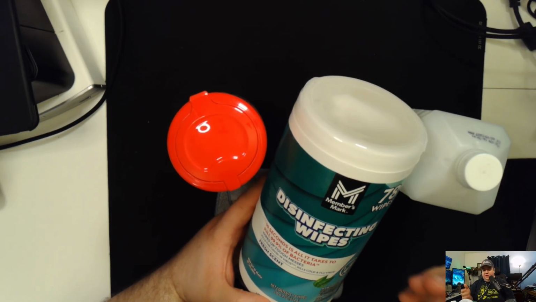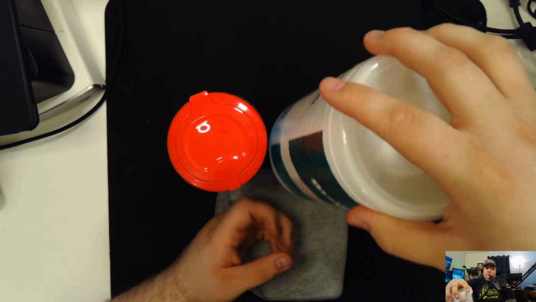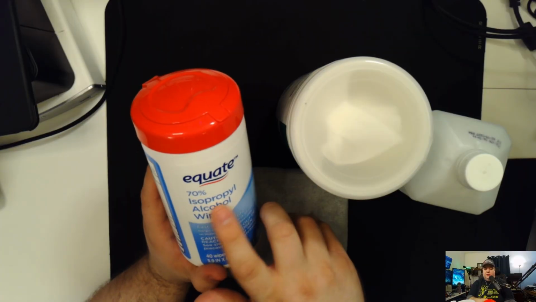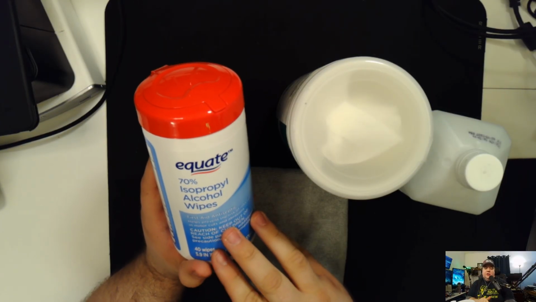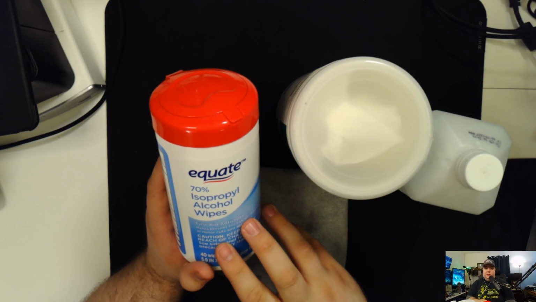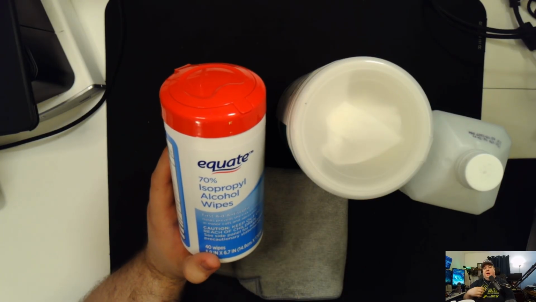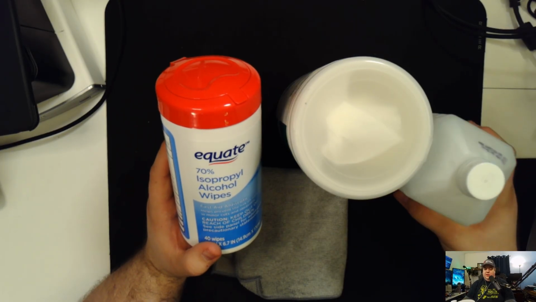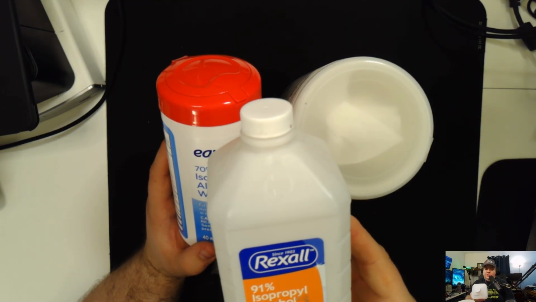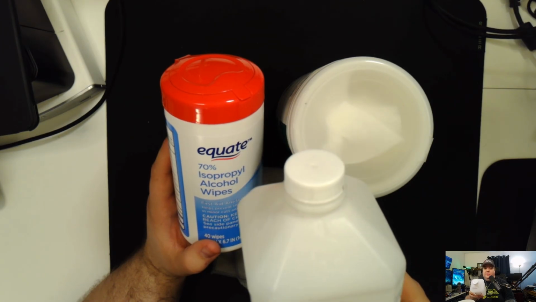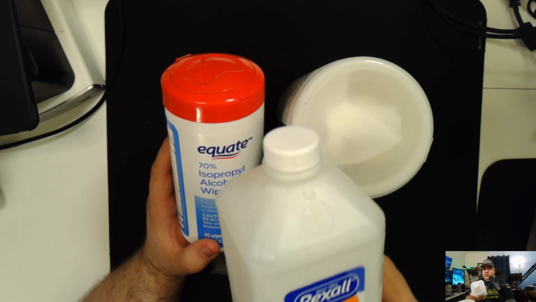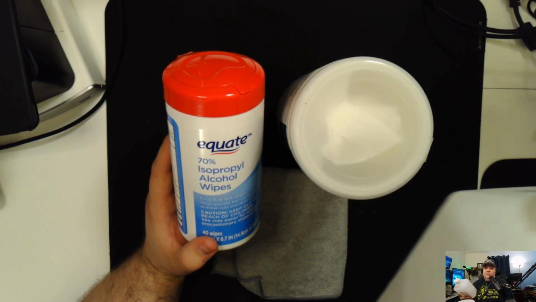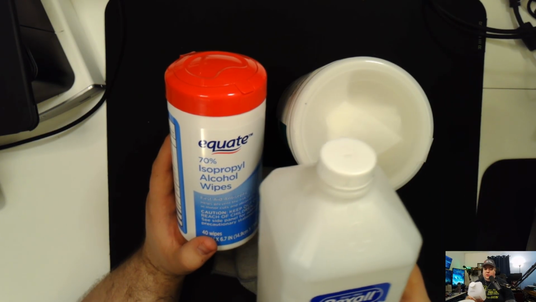This is very easy to use, but I don't use this on components. What I actually use on components is 70% isopropyl alcohol wipes. This is what I use to wipe down most of the components that I come in contact with. If it's still not getting good enough, then I have this 91% isopropyl alcohol that I use with a very, very soft brush, like a toothbrush, and it will definitely clean it. But once again, you have to get a very soft toothbrush in order to do that.